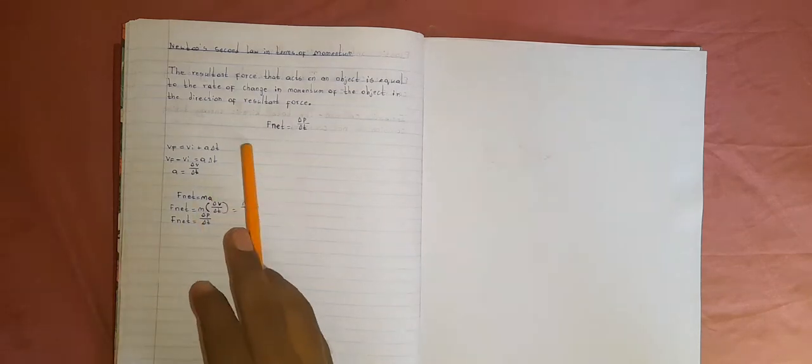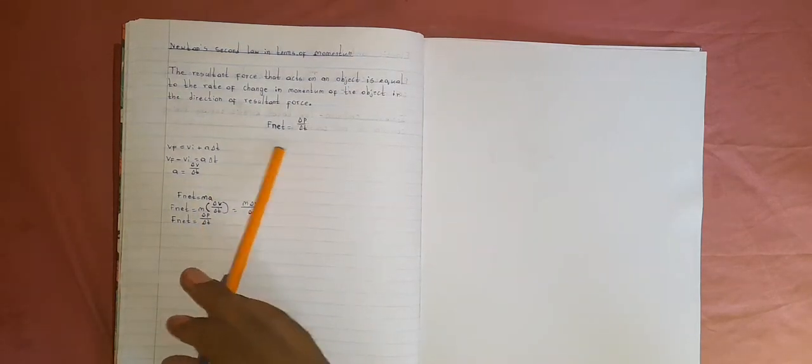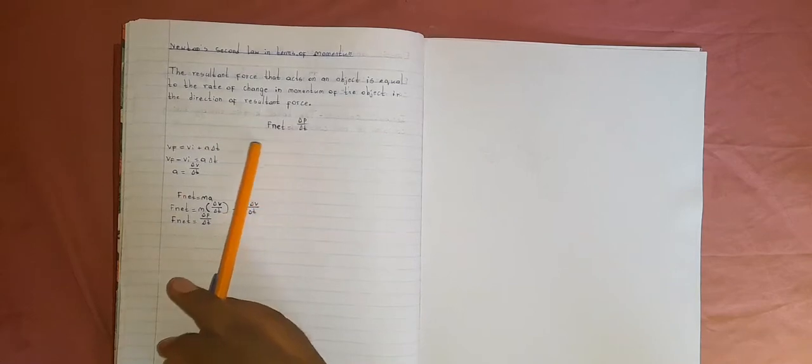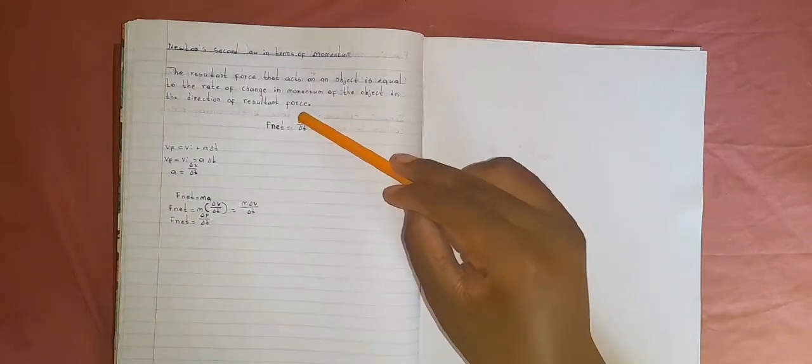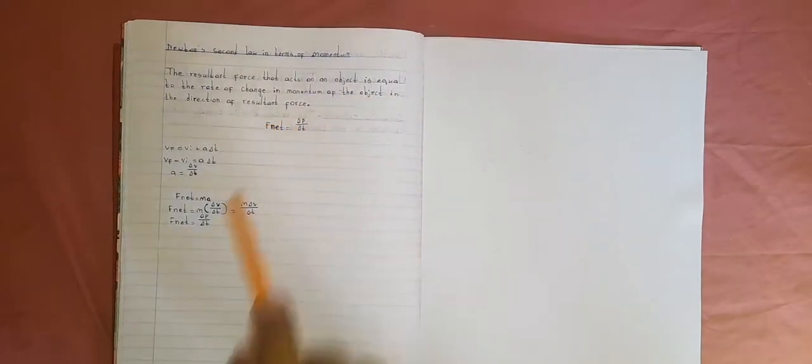The net force that acts on an object is equal to the rate of change in momentum of that object in the direction of the net force. So just by writing the formula, you can explain that. I just want us to do one or two examples and then conclude this video here.